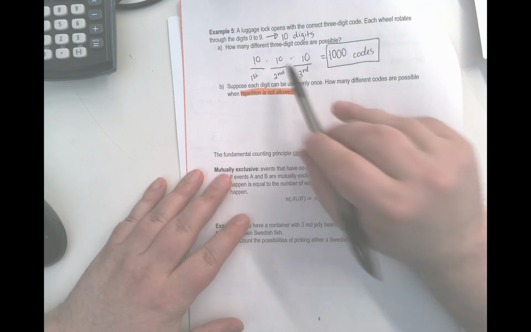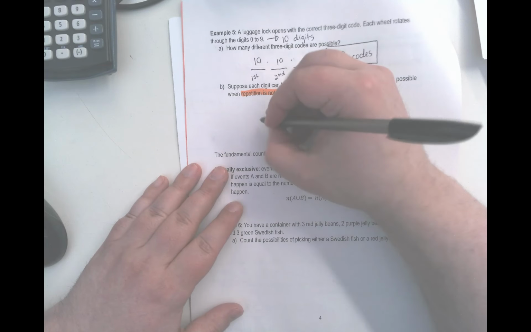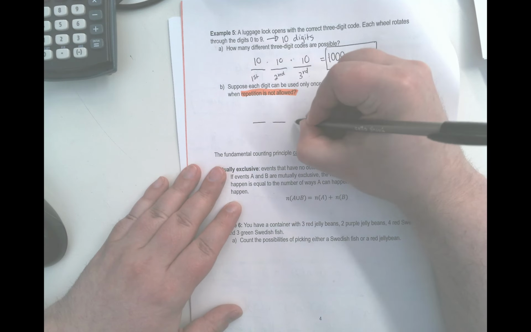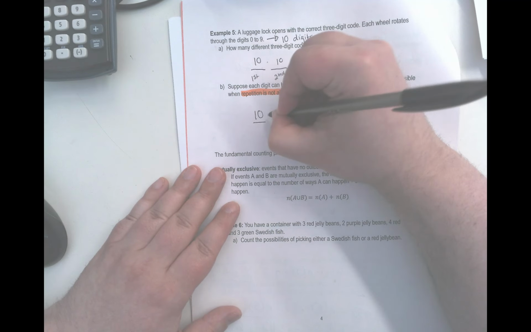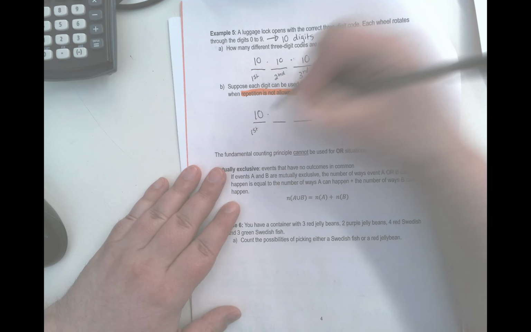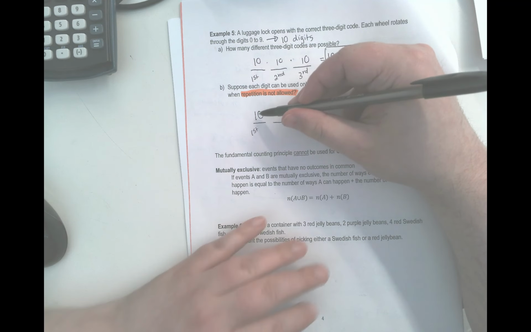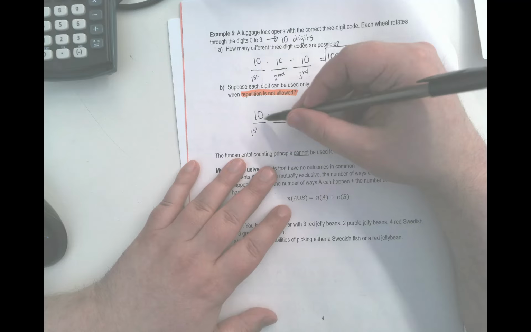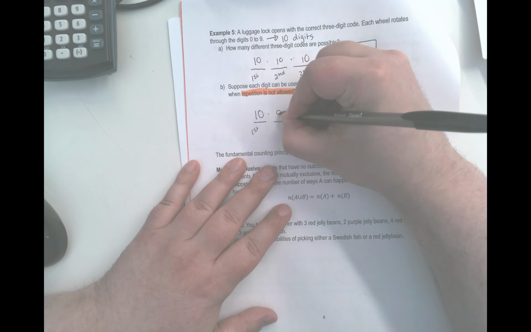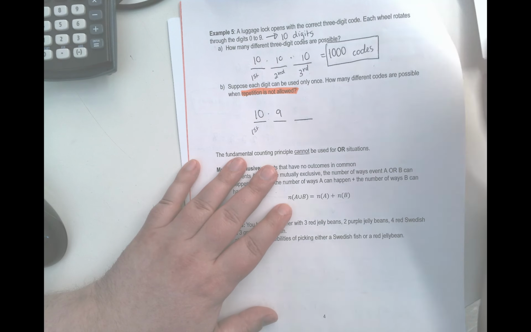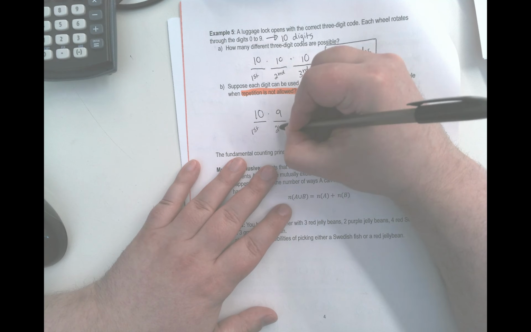So it's a different question than the one we answered in part A. So we still have our 3 digits here. We still have 10 options for the first digit, but now whatever number we put here in the first option cannot be part of the second option. So there are only 9 digits remaining for the second number.